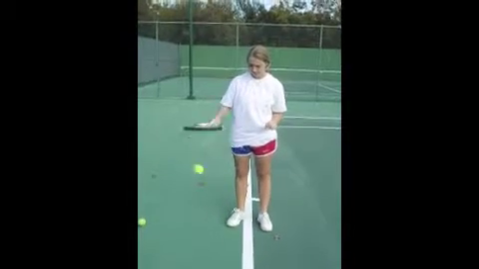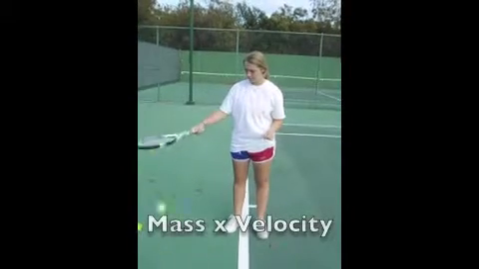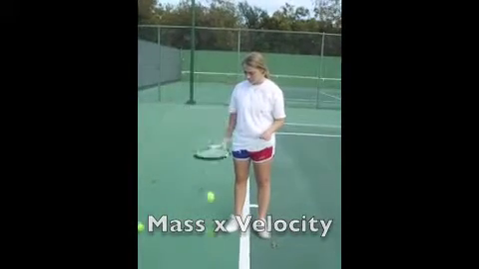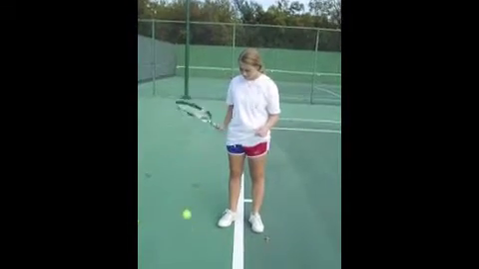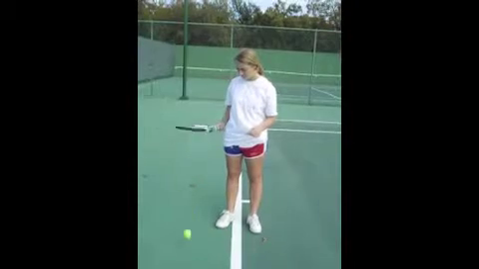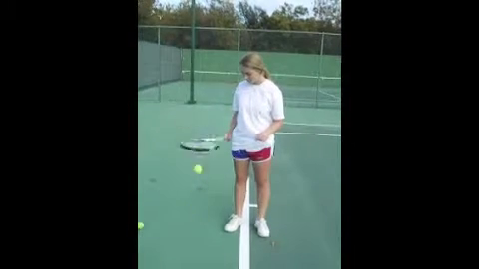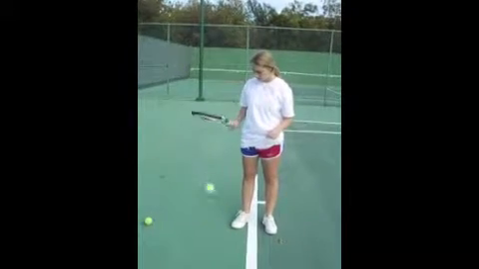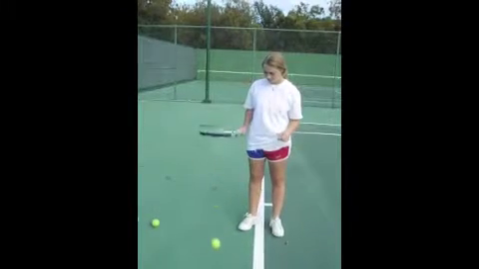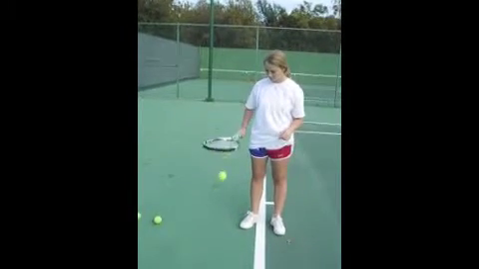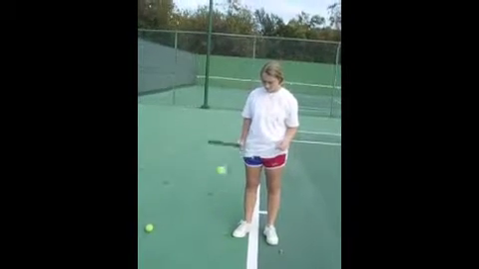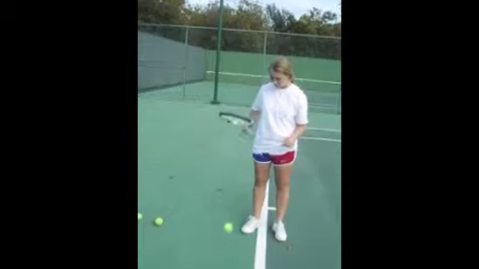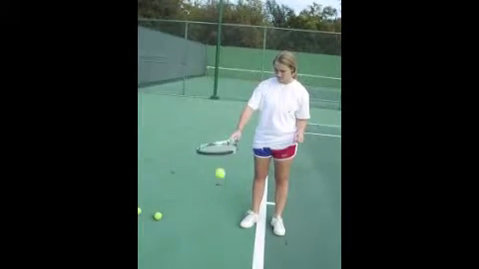The law of conservation of momentum states that the momentum, mass times velocity, before a collision is the same as after the collision. The formula is mass of the ball times velocity of the ball plus mass of the racket times velocity of the racket equals mass of the ball after the collision times velocity of the ball after the collision plus mass of the racket after the collision times velocity of the racket after the collision. The momentum of the racket and the ball before the collision is the same after the collision.